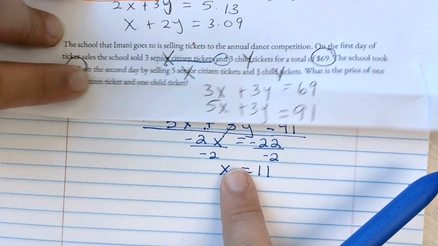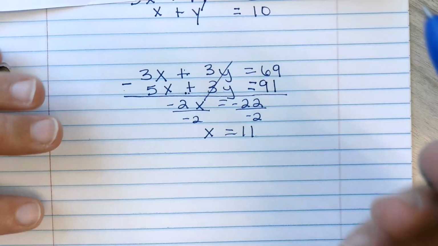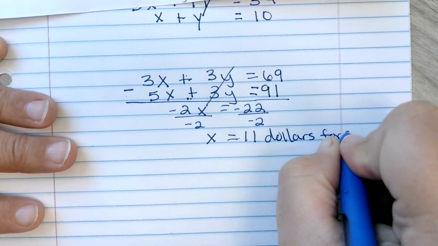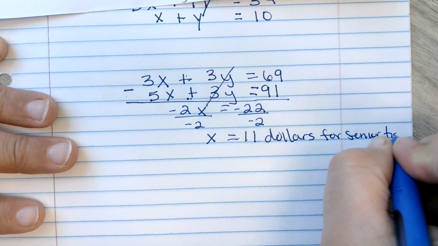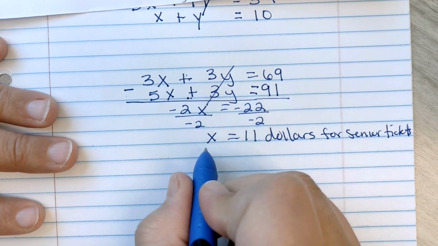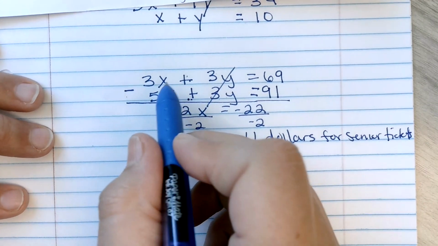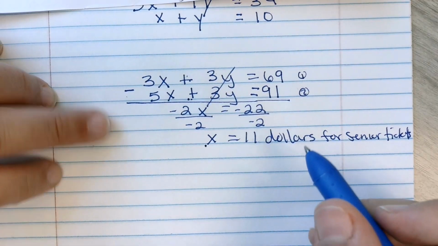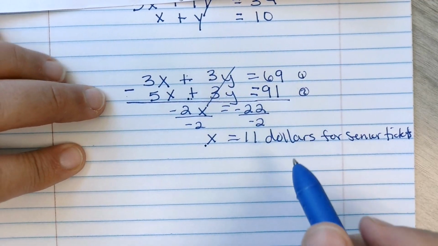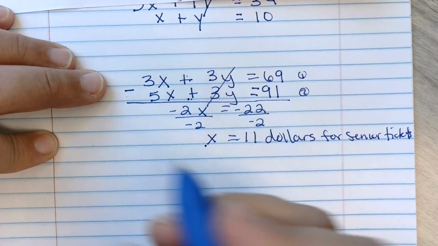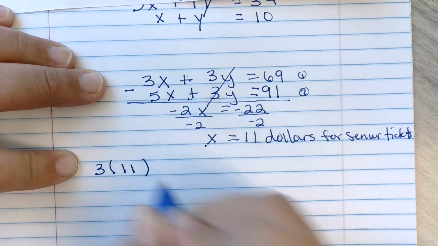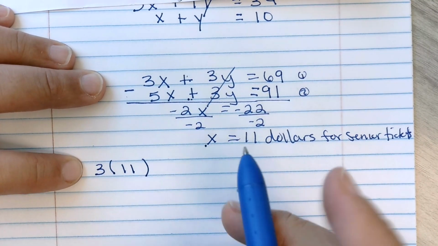So we know the price of a senior citizen ticket is 11, because that is what we let our x be, right? Now we can also find, let me write that for you. We can also use that information, plug it back into either equation 1 or equation 2, and find a value for a child's ticket. So I'm going to use the top equation just because it's first. So 3, and then I'm going to replace the x with its known value of $11.